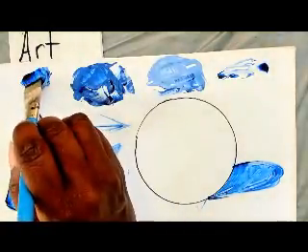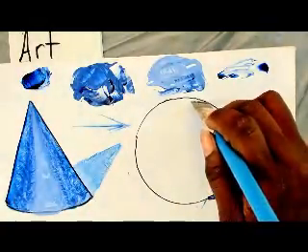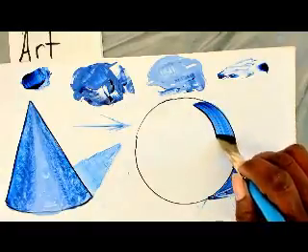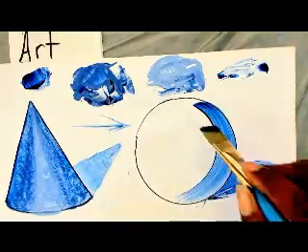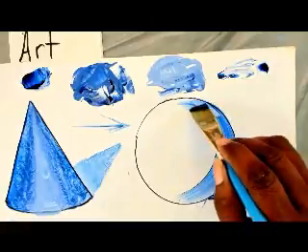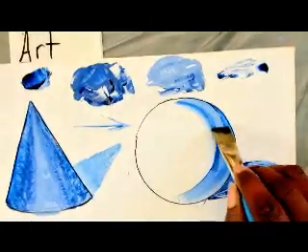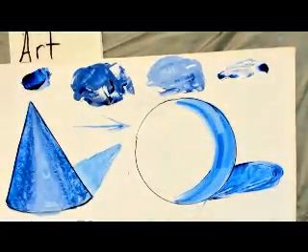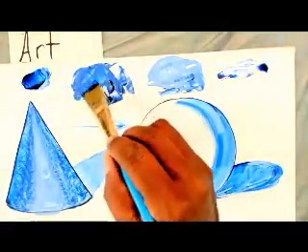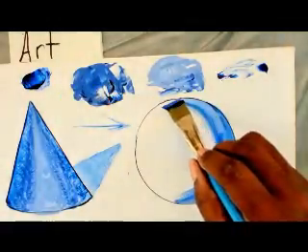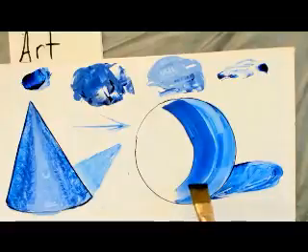I'm going to take this dark side over here. That's the shadow side. So that's the side that has the deepest, richest, darkest color. And then I'm going to take the next color and put it right there next to it.